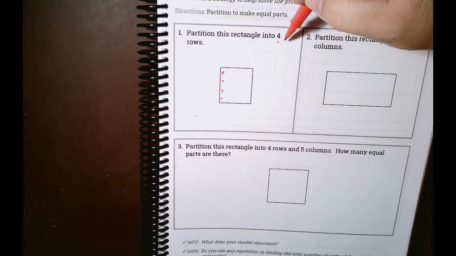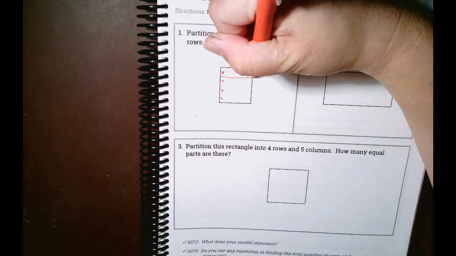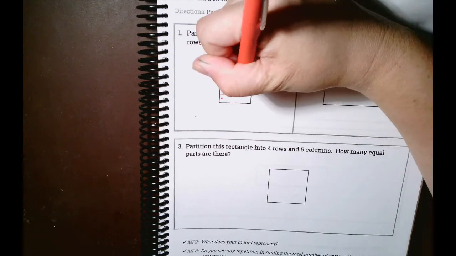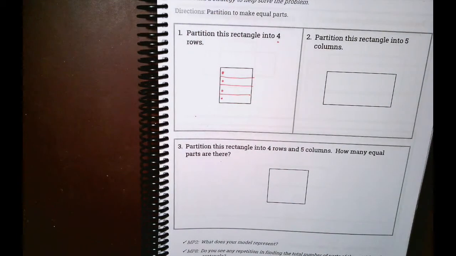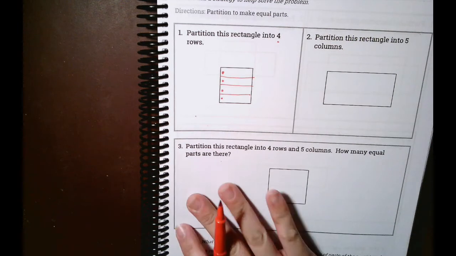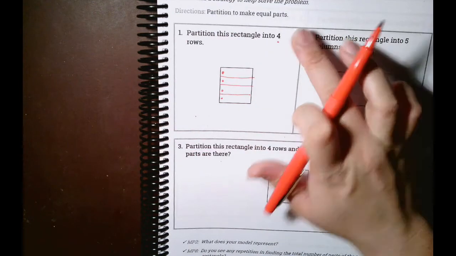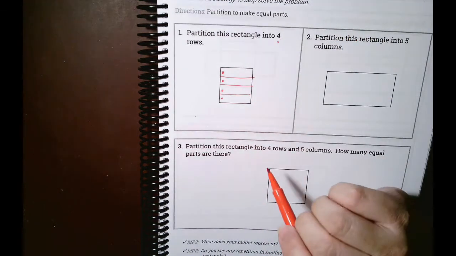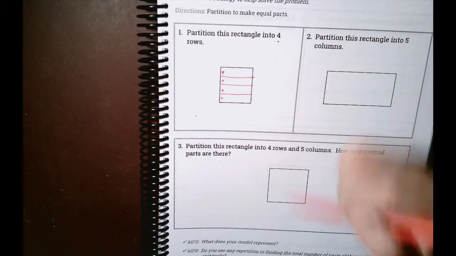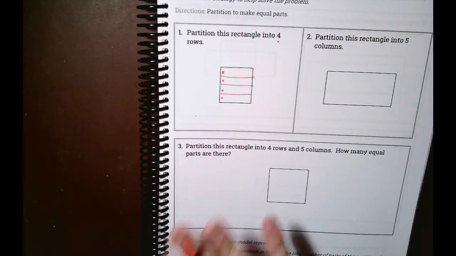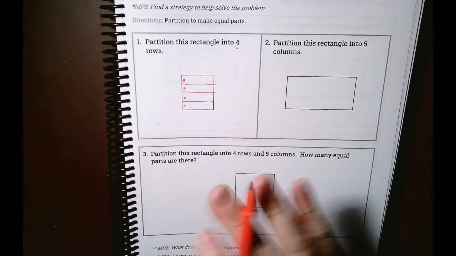After I put the dots in there, because I know that there has to be 4 rows, I can put lines in between to separate each part. And now my parts are pretty much even. They're not exactly even because I'm using my freehand. That means it's not exact. If I was folding a piece of paper, it would be much more exact, but I'm just drawing it, so as long as I have as many parts as it's asking me, you should be fine. 1, 2, 3, 4 rows. Done. Easy peasy.